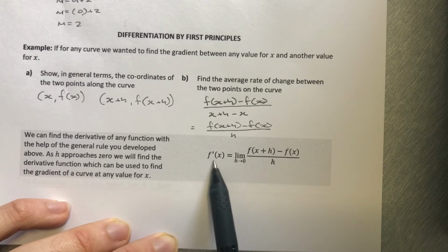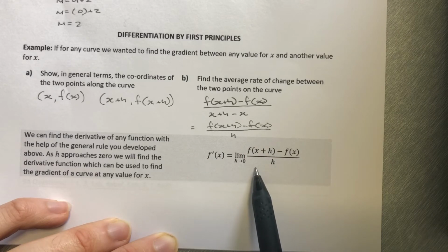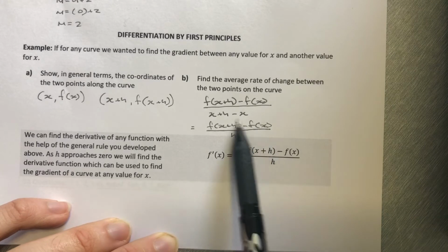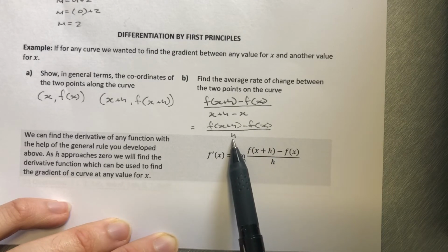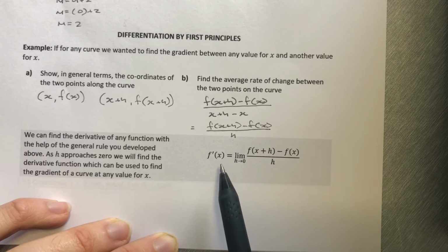So remember this, this part here, this just means the gradient or the derivative. So what we've pretty much done is we've found the rule for differentiation by first principles. So this was average rate of change, wasn't it? Except if we make h 0, that means it's instantaneous rate of change. Okay, so that's where this rule has actually come from.